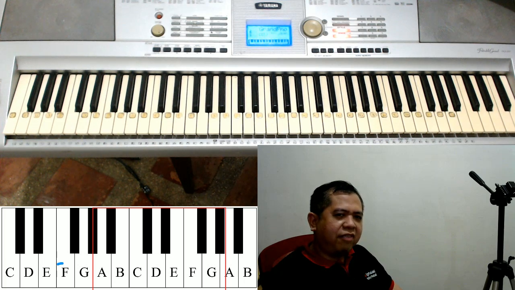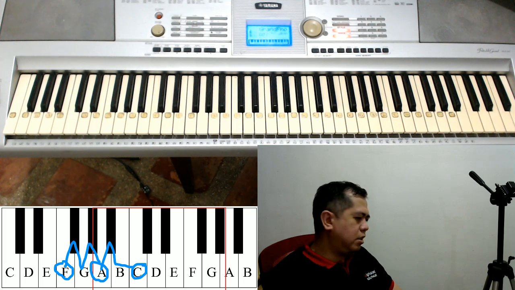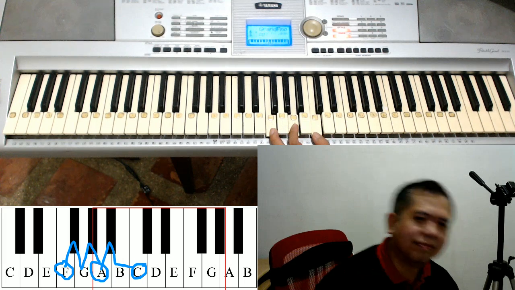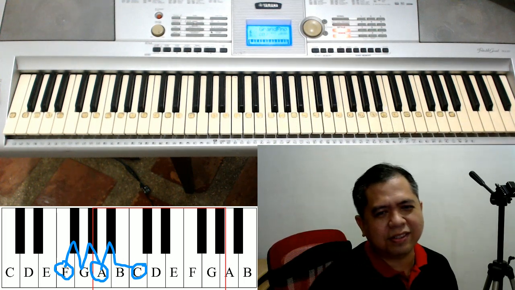So one more. F. 1, 2, 3, 4. The second note is A. 1, 2, 3. The third note is C. F, A, C. So now you can construct chords.